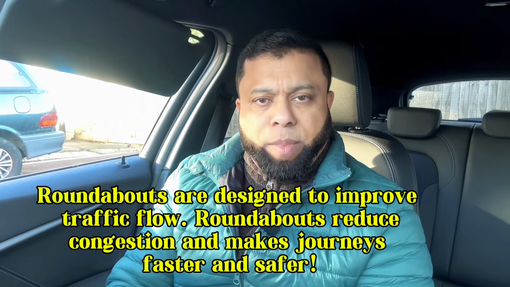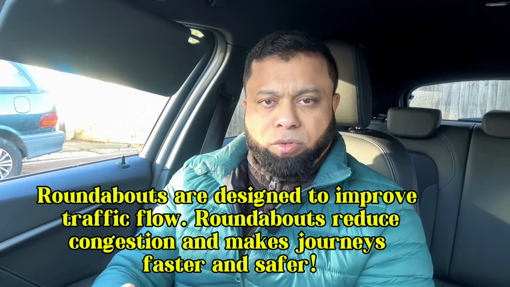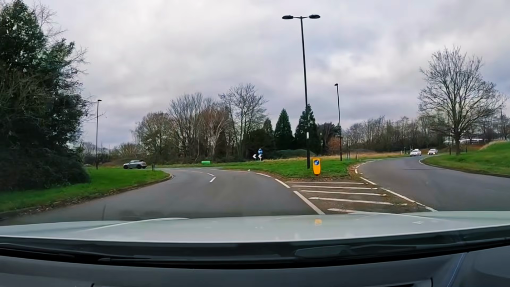So the rule of the roundabout is you approach the roundabout, you look on your right, and if there's nobody coming on your right, you don't stop. Cars coming from the right have priority. You'll have to wait for them, you'll have to stop for them. If the gap is there for you to go, you go. If there's nobody there, you go. But if there's somebody coming on your right, you'll have to stop. That is the rule of the roundabout.